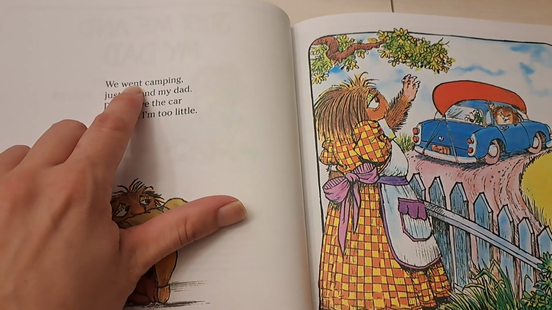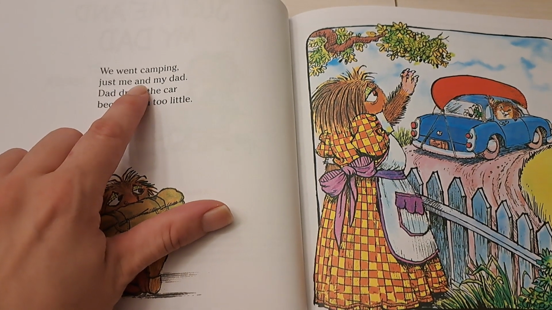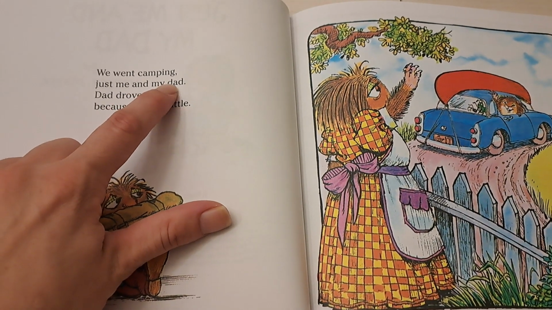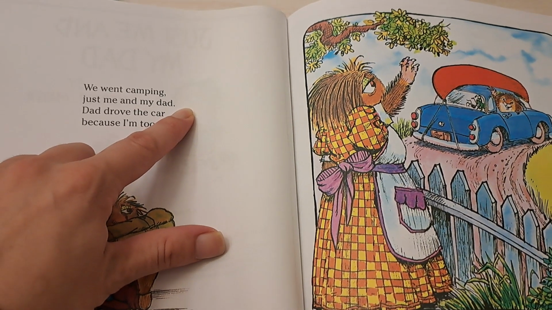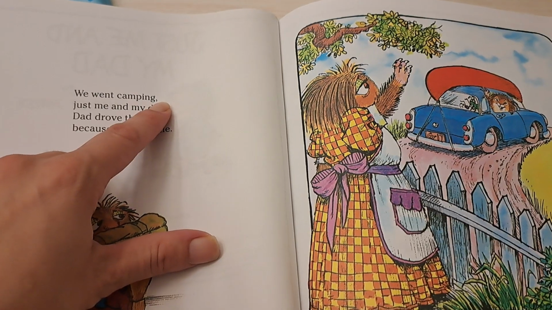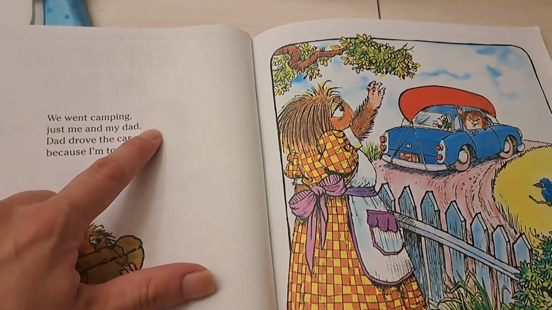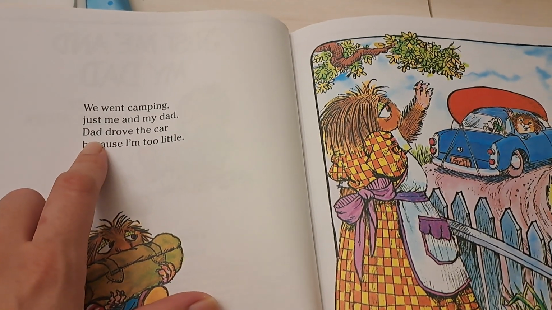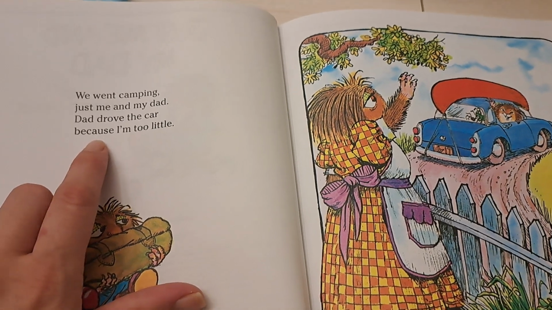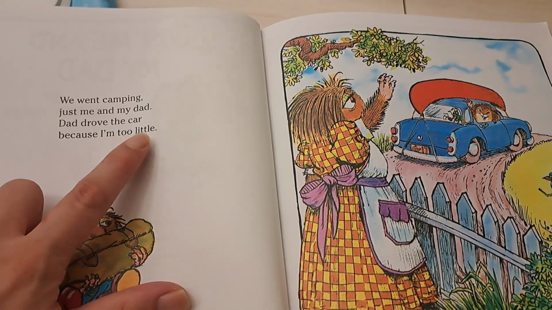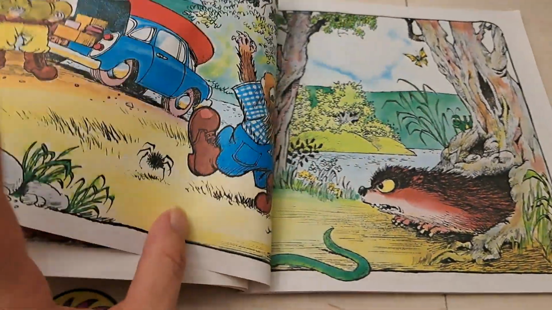We went camping. Just me and my dad. Period. That indicates the end of a sentence. A comma means there's a pause when you're speaking, but you're continuing the sentence. Dad drove the car because I'm too little.